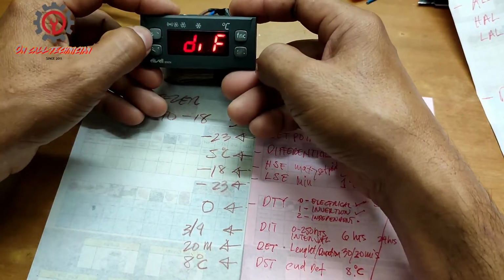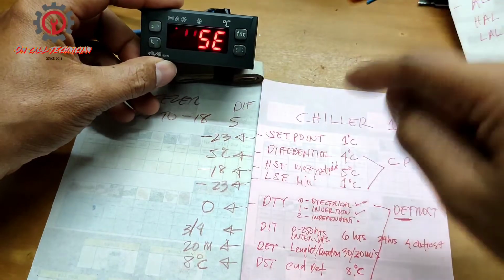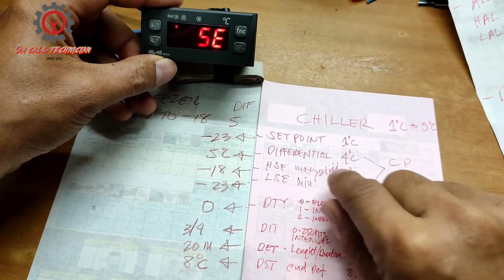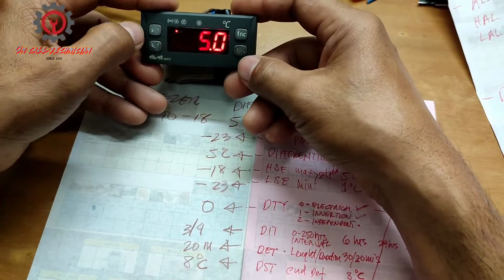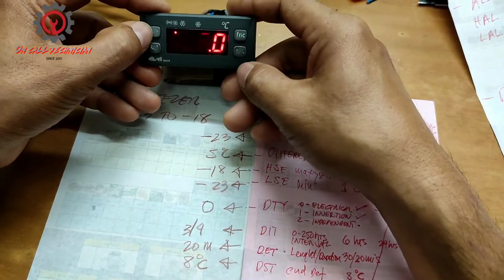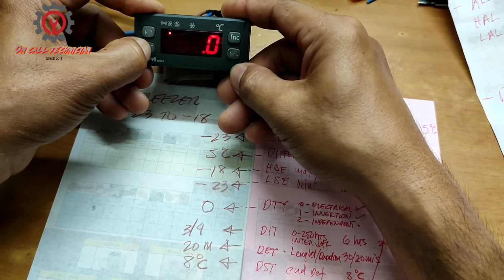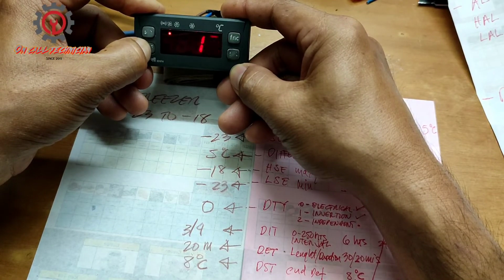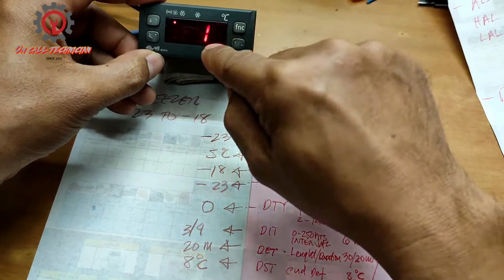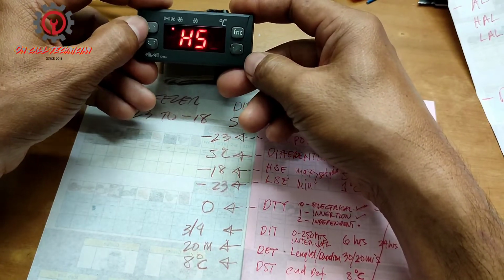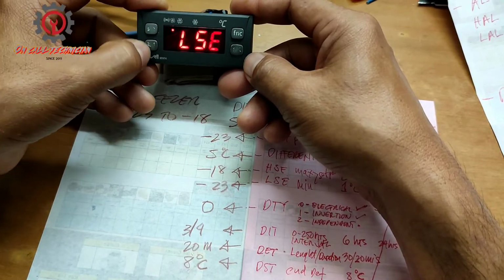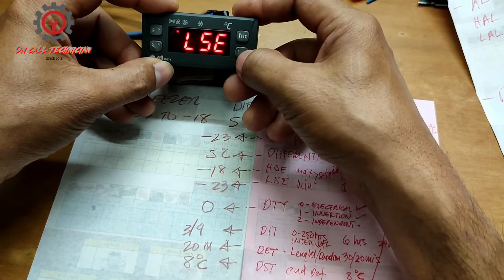Then let's browse, and the highest set point is 5 degrees Celsius for chiller. Press set, and we're going to change that to -18, and let's see if we can change now. Okay, because the set point is 1, so press set, and we're going to go back there again, but let's proceed to LSE, the lowest set point.